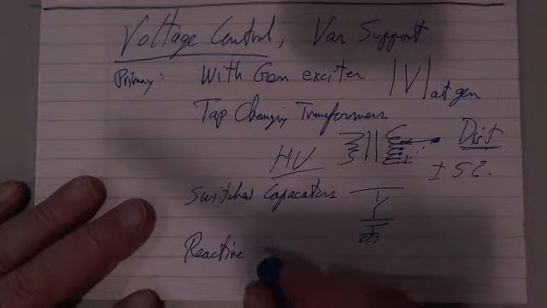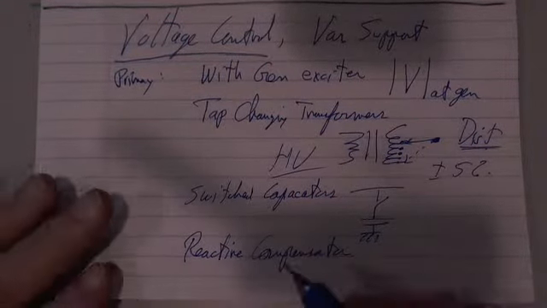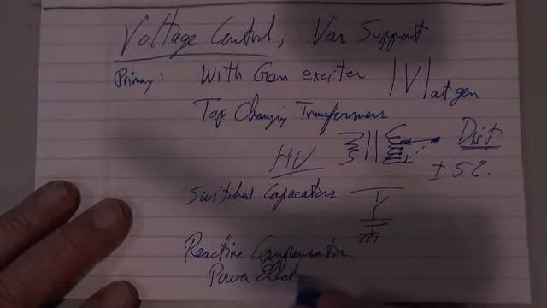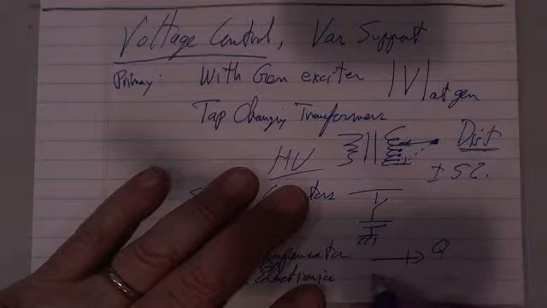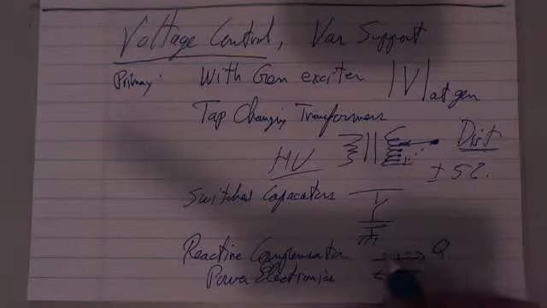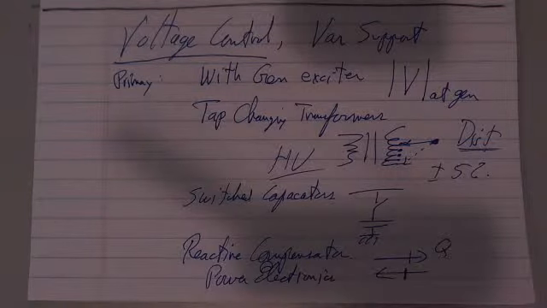If you want to regulate voltage without a transformer, you have what's called a reactive compensator, which basically is power electronics. And it can do Q in, it can take Q out if it's necessary, and it can regulate voltage by regulating Q in and out of the system. And they can do it in huge amounts compared to capacitors, and they can adjust that Q exactly as necessary to keep voltage at a certain value.